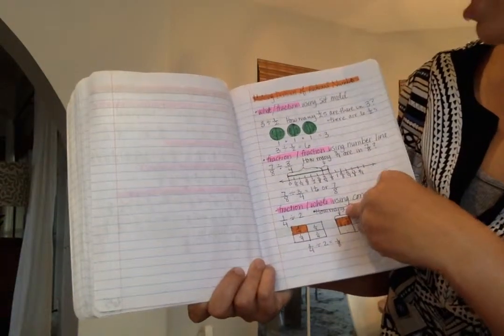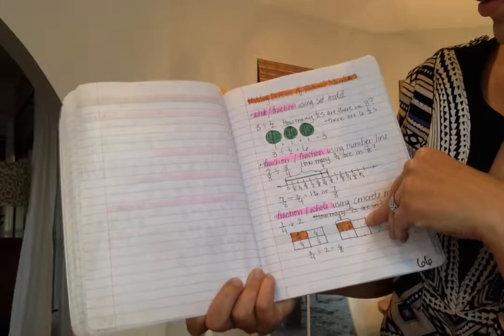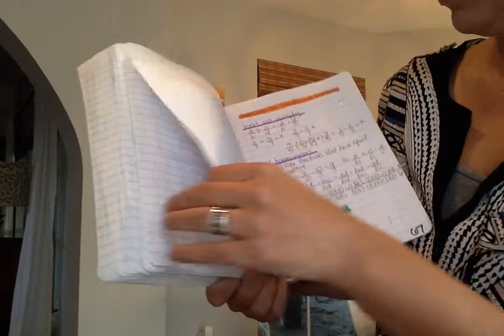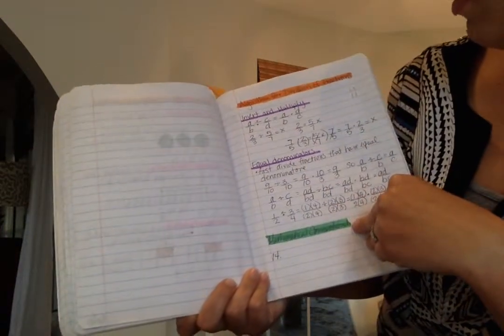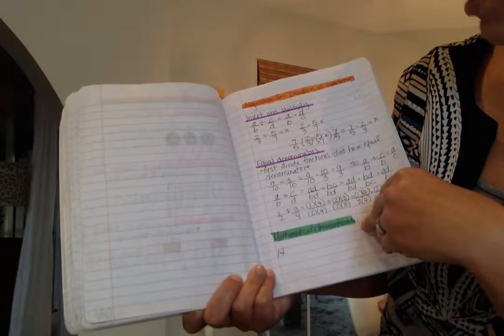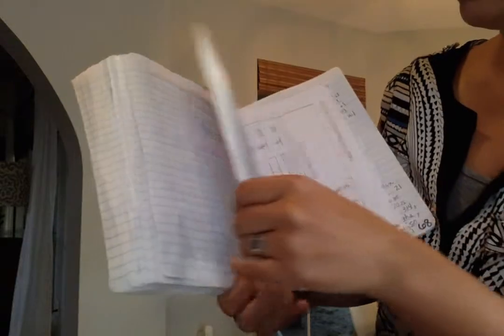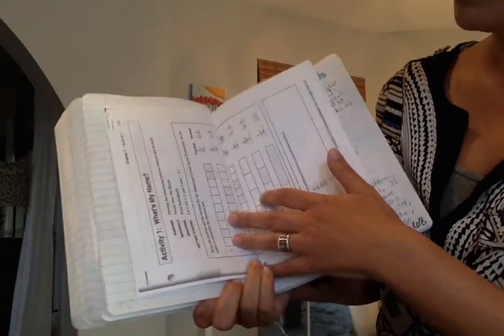Modeling division of rational numbers. Algorithm for division of fractions: invert and multiply and equal denominators. And then mathematical connections, which I didn't get to.